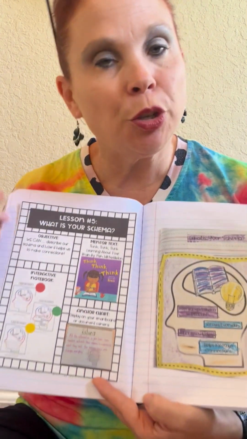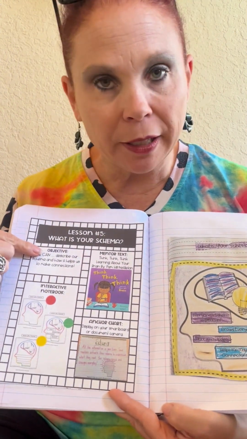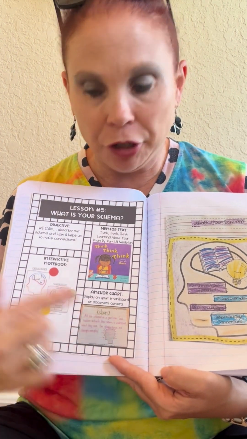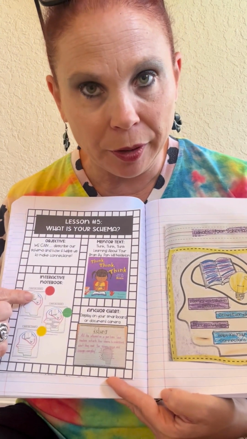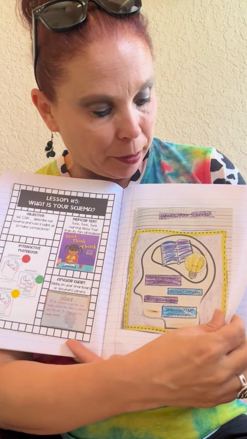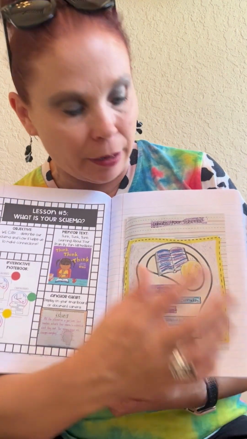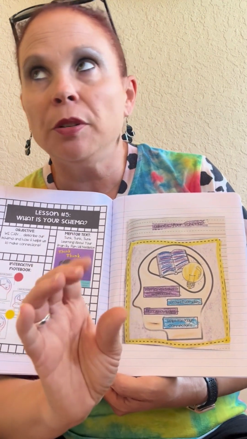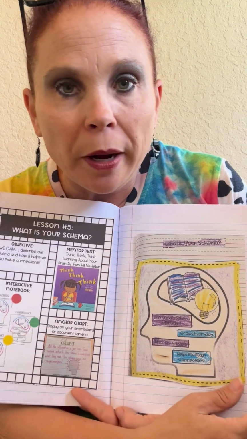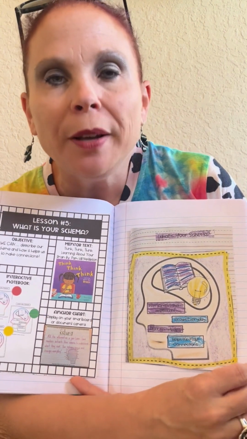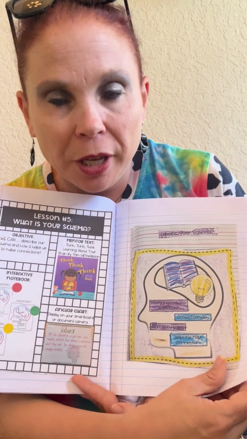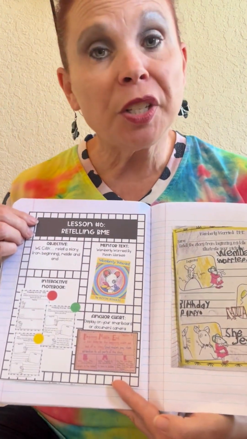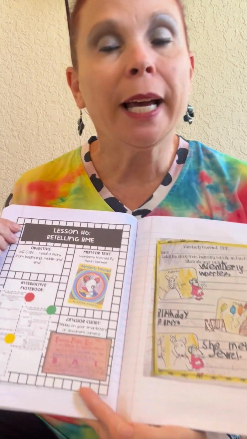Lesson 5 is what is your schema? Okay, you have an objective. You're going to read think, think, think. And then you have an anchor chart, differentiated interactive notebooks to choose from. And then here's my example. These are really easy to glue and cut in. You're just gluing in squares. They're not little bitty pieces like circles and rectangles and squares, all these different little pieces. It's just one big square to teach your kids how to glue in your notebook. It's very easy.